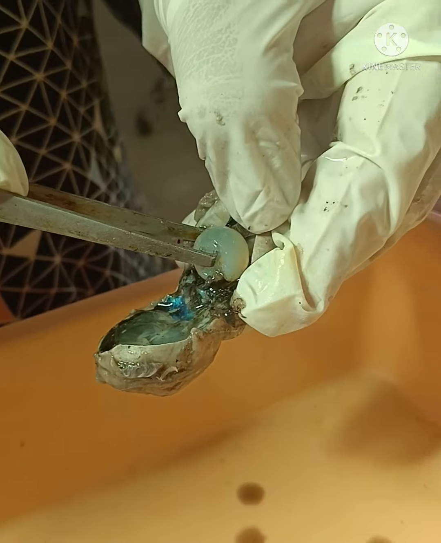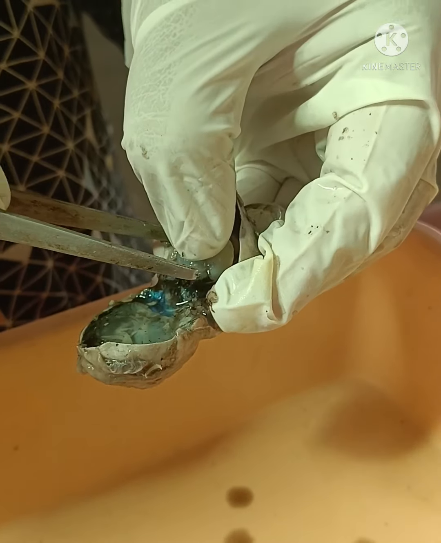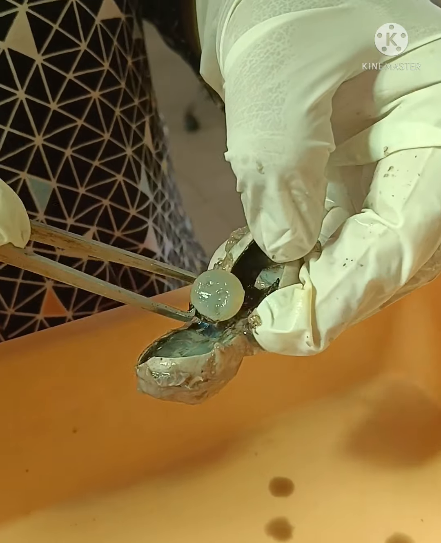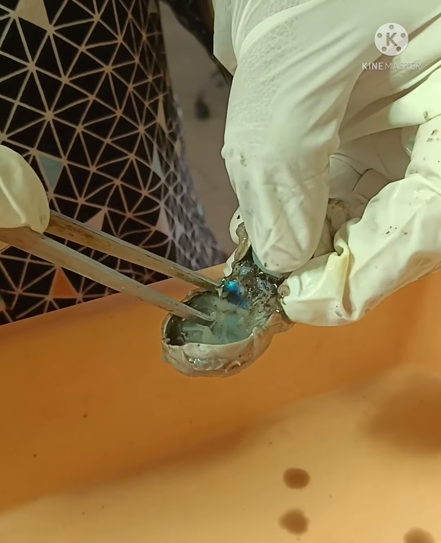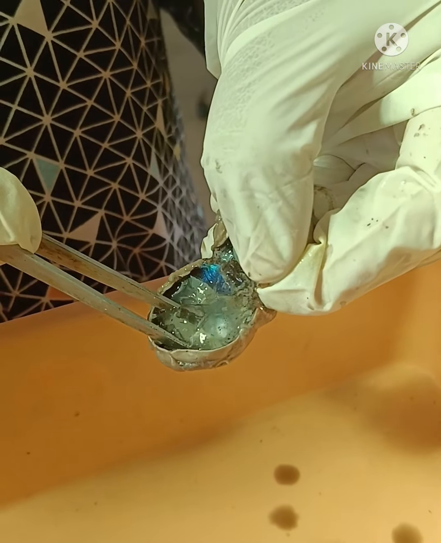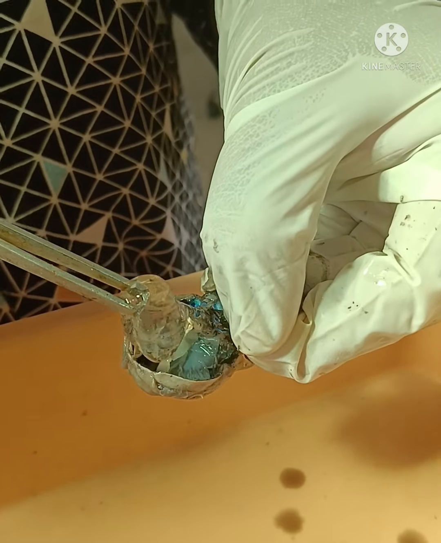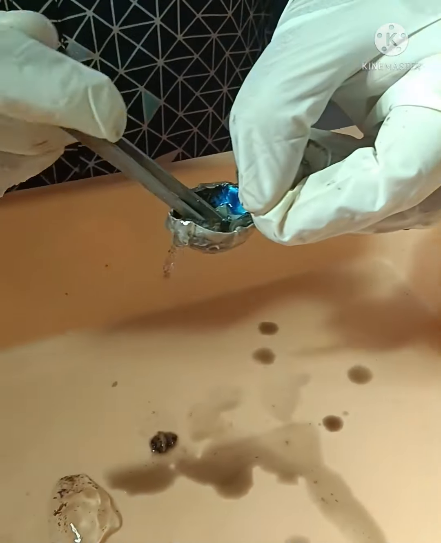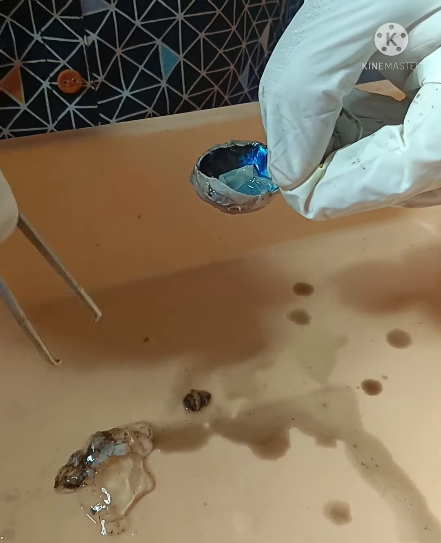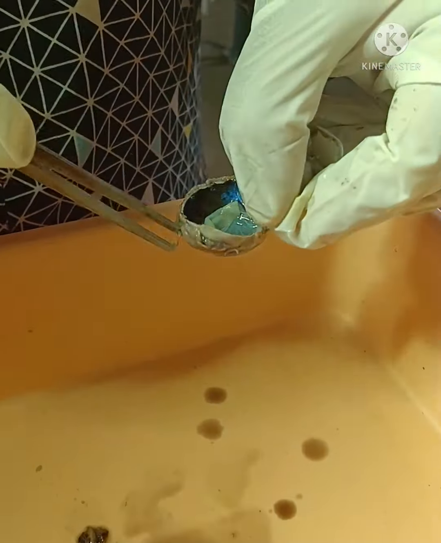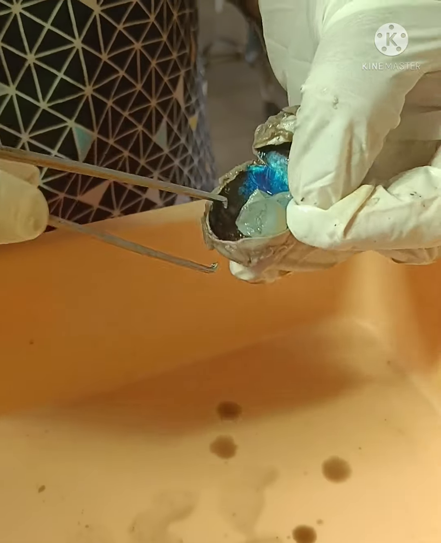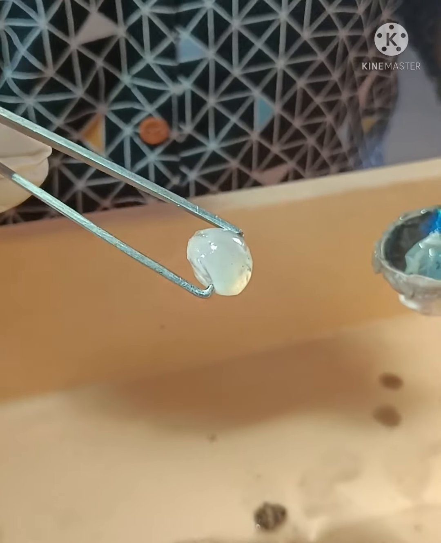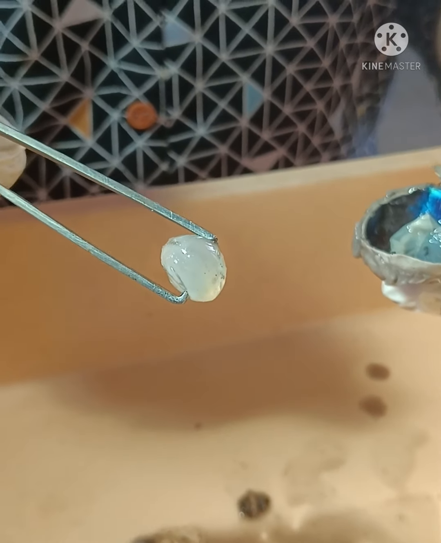Anterior to the lens is the anterior segment. Posterior to the lens is the posterior segment. The anterior segment is occupied by the aqueous humor. The posterior segment is occupied by a jelly-like structure, which we call the vitreous humor. Once we remove that vitreous humor, we can see the posterior segment here. The lens is a biconvex, very transparent part.